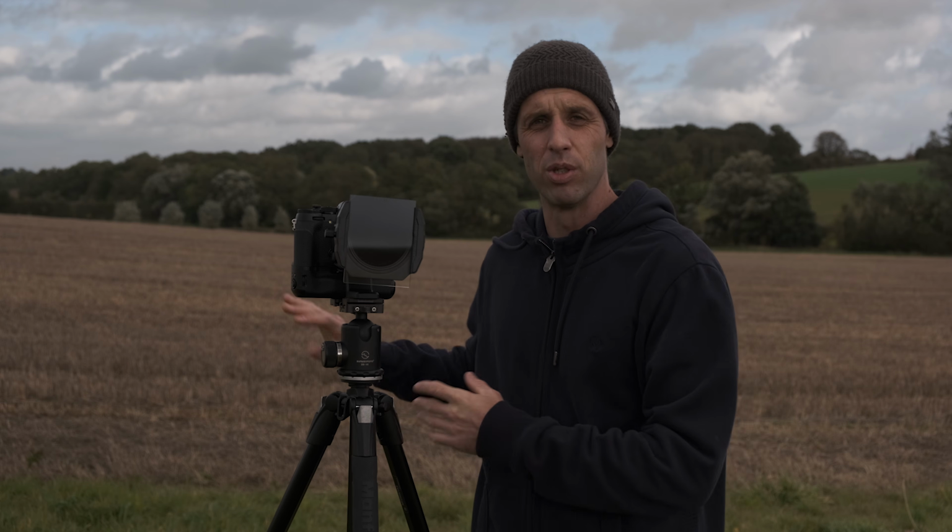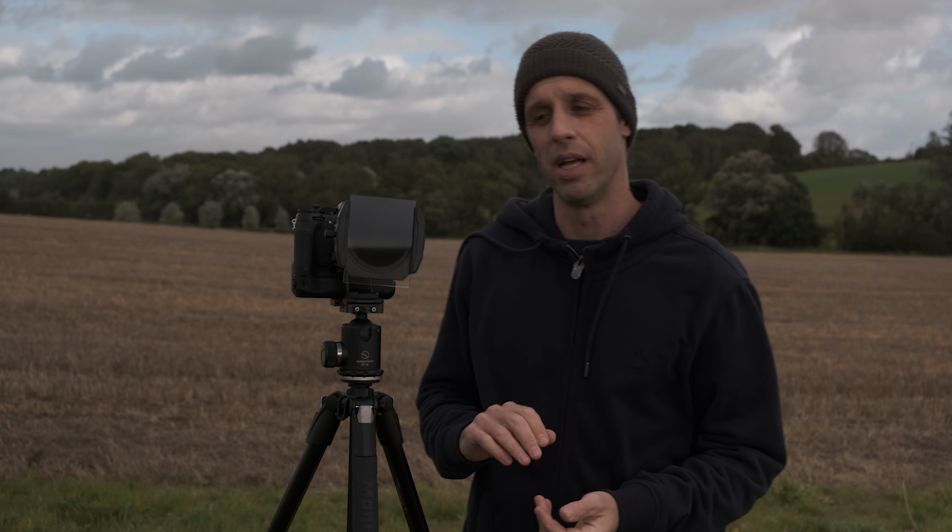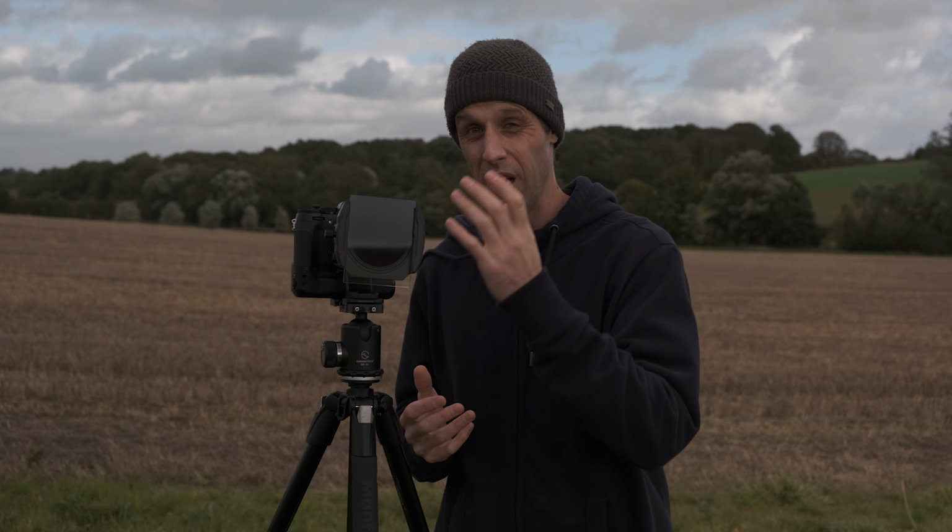And this kind of leads me on to the post-processing that we'll be doing a bit later. But first of all, I'm going to show you kind of how I go about setting this up if you've got that lens flare in the image.